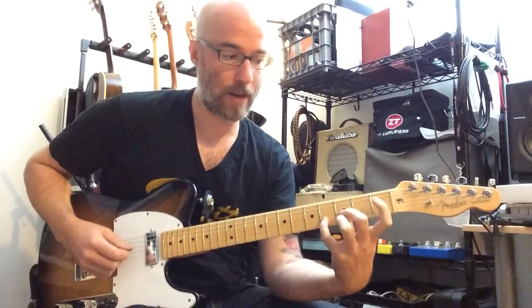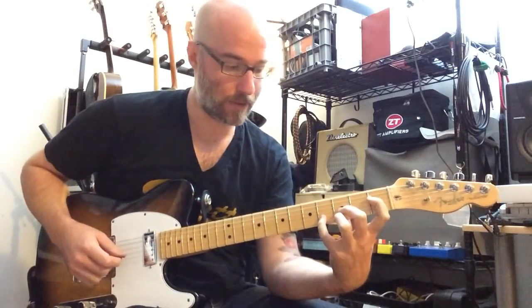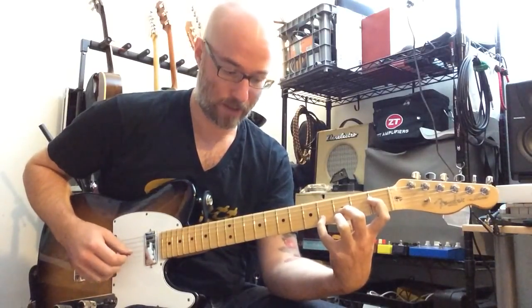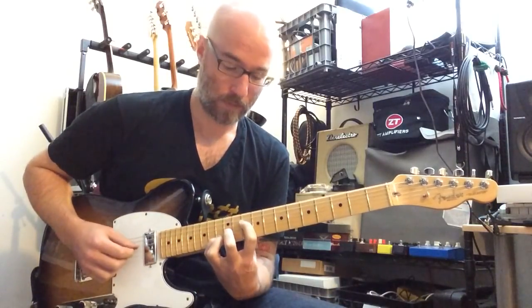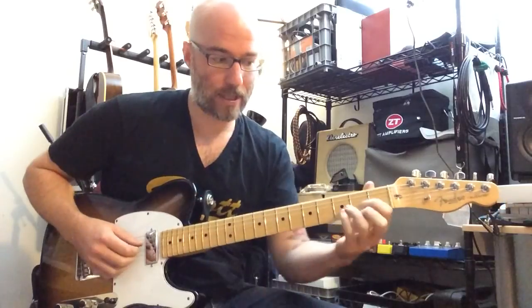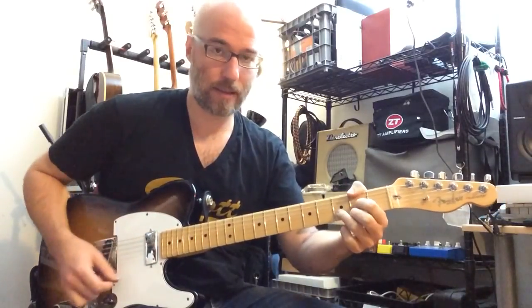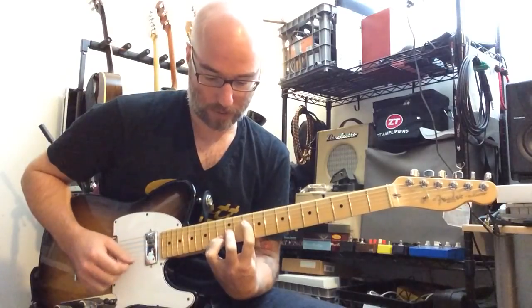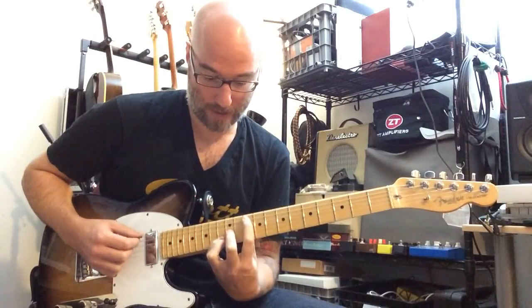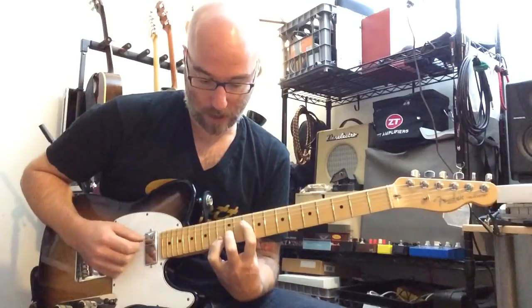Whatever note is on the D string here is our root, so the C is going to be up here. And just like how we sometimes play D over F sharp, those notes also count, and then this one. But it's hard to play.